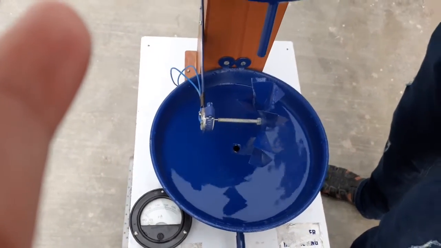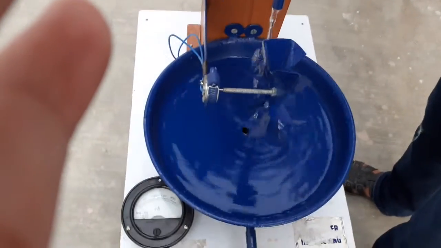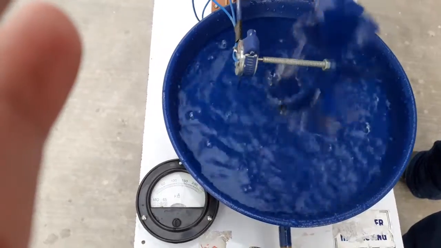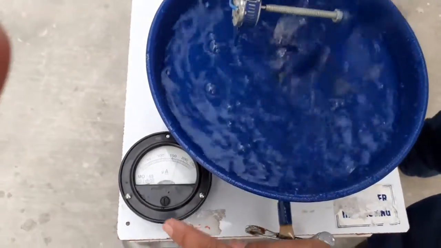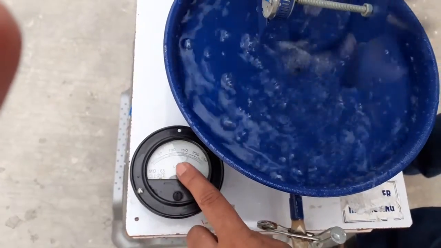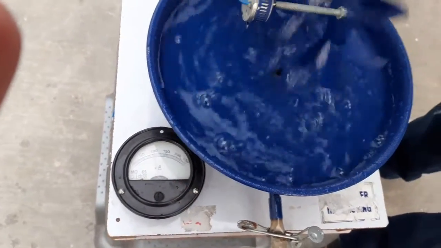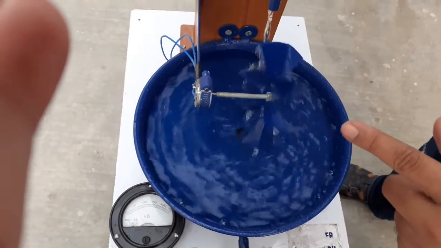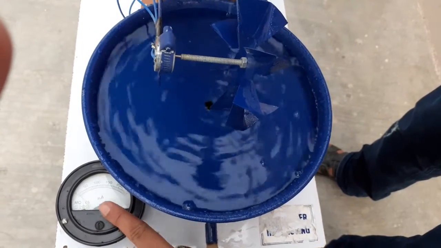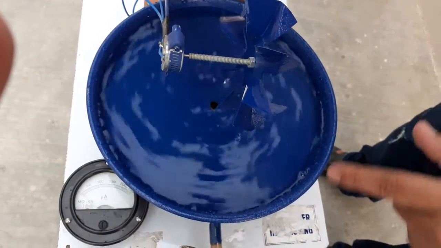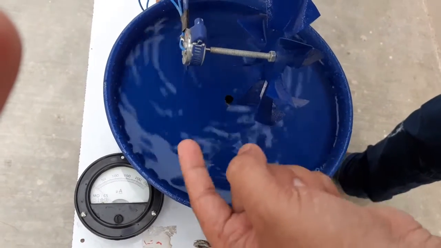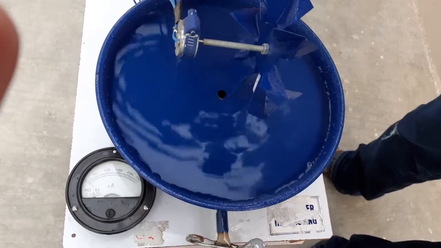Again, now notice the changes in the ammeter when the turbine rotates. When the turbine rotates, you can see that current is generated in the ammeter, around 150 microamperes. And when the turbine stops, slowly the ammeter will show 0. So when there is no rotation of the turbine, current is 0. When the turbine rotates, the armature in the generator rotates and current is produced.